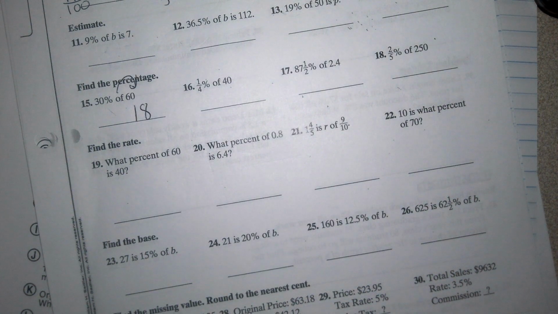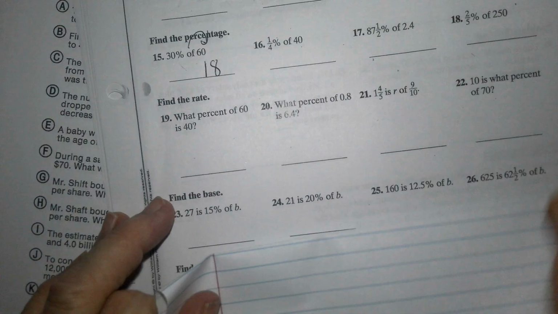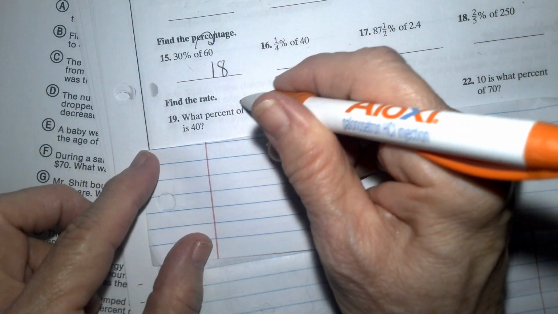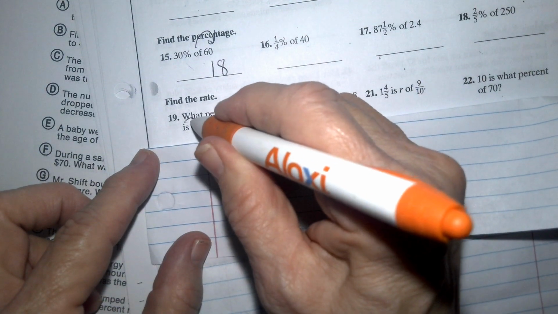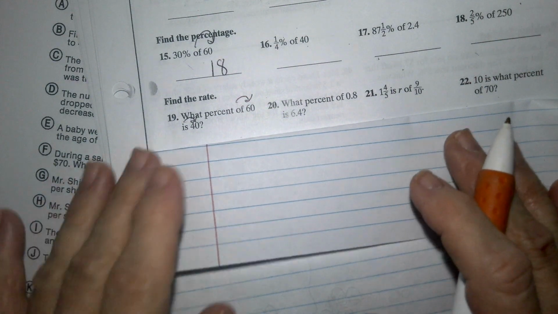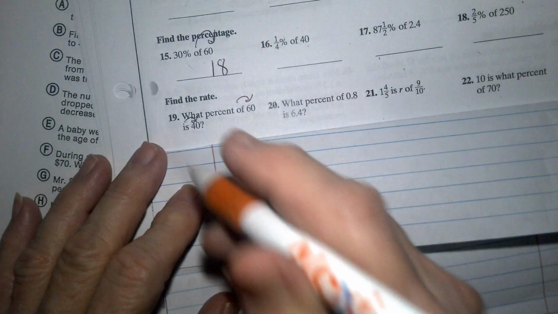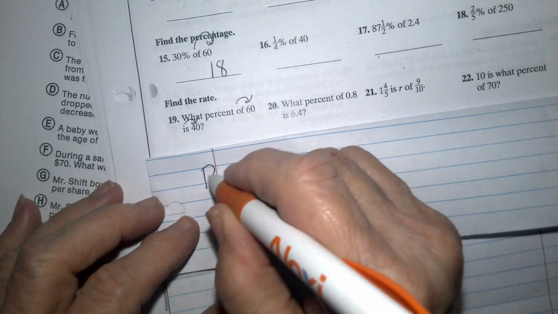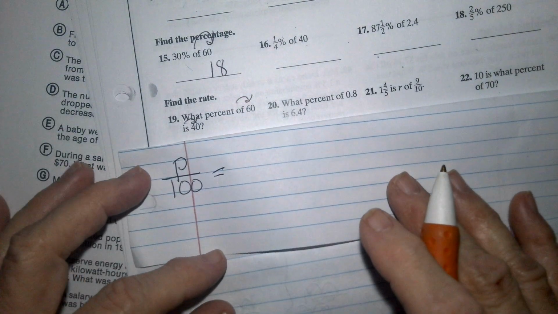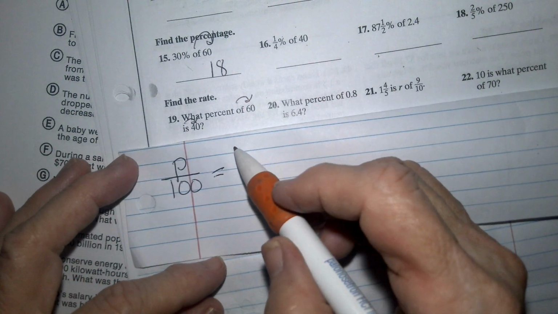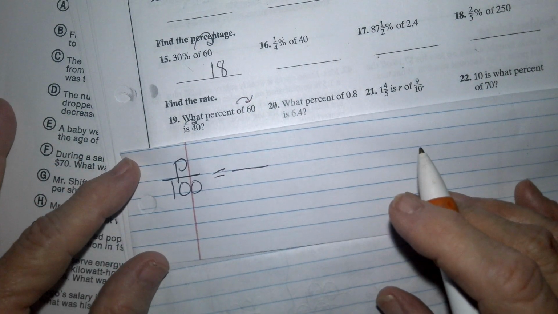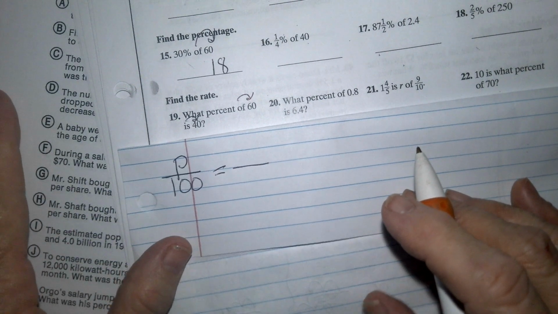So let's go to this one. Find the rate. What percent of 60 is 40? My first question is, do I have the percent? No. So I'm going to put P over 100. Then on this side, where am I going to put the 60 and where am I going to put the 40? 60 on the bottom and 40 on top.